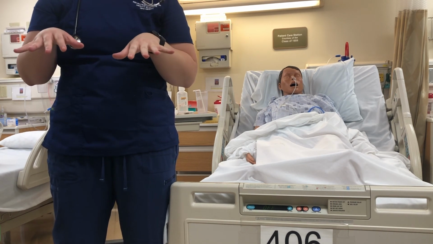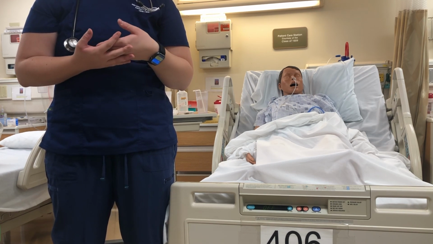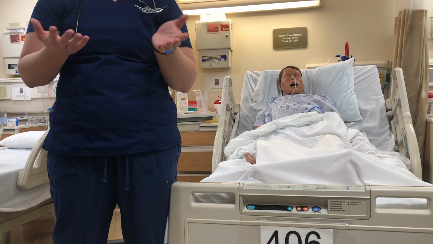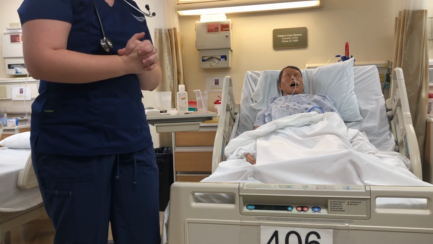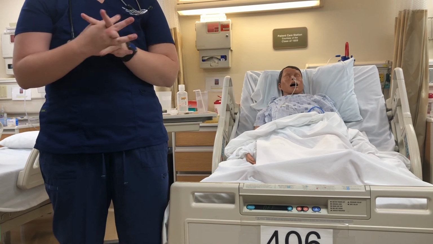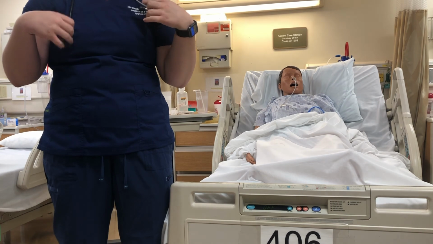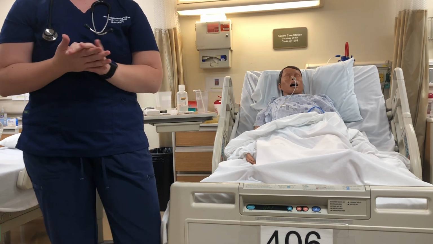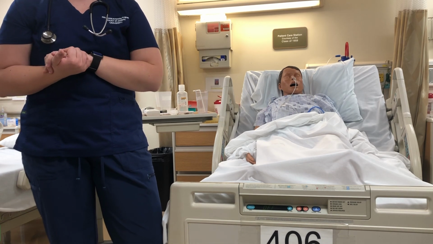I'm going to document in the chart that I placed a Salem sump 14 French stomach tube, NG tube, in the patient. We reached about 64 centimeters in the placement, and it was in the left naris. The patient tolerated the activity pretty well. We are waiting for x-ray, and I will touch base with the patient once we get that chest x-ray.